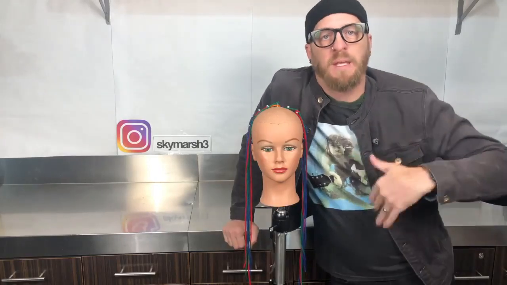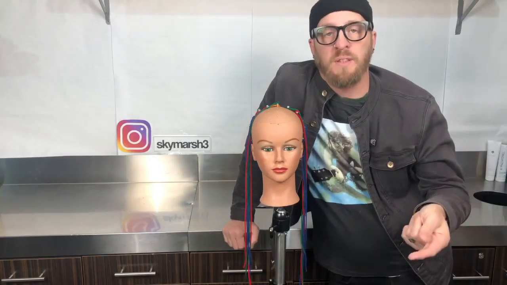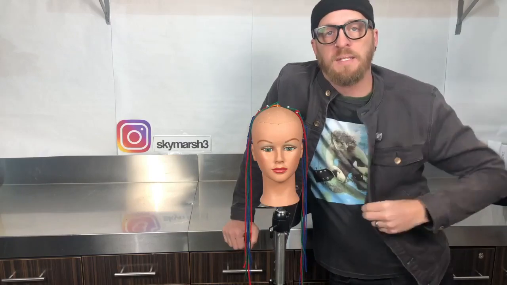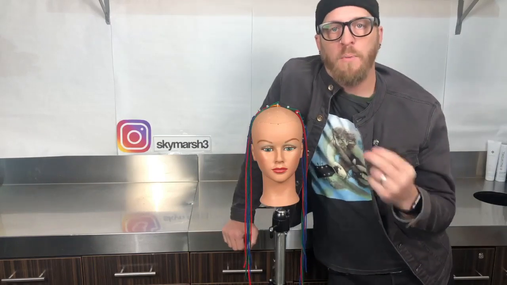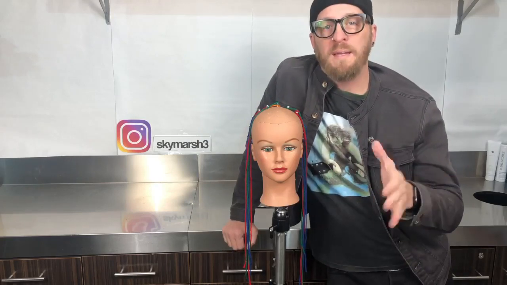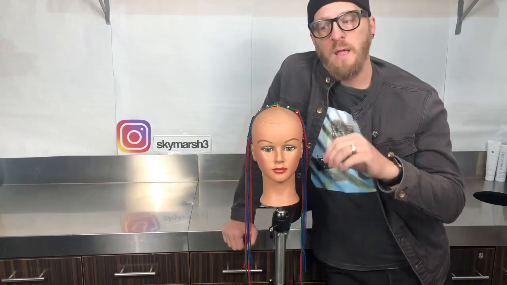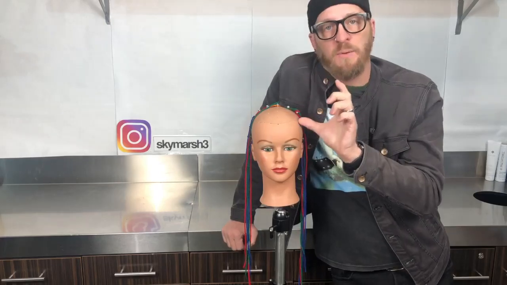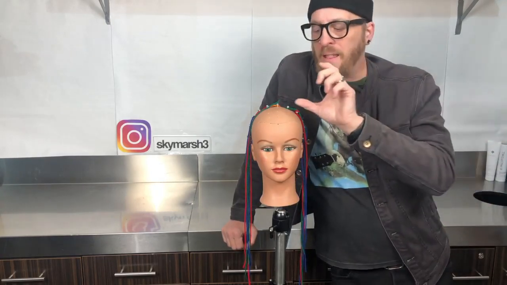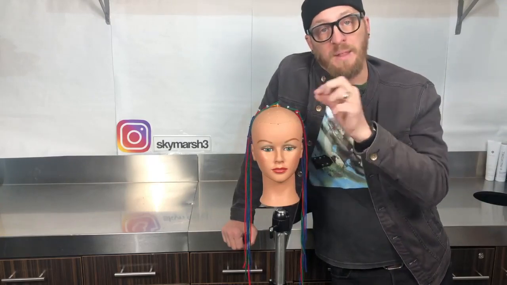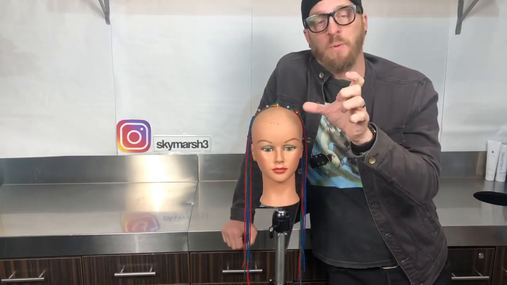Hey guys, one of the biggest questions we get, and one of the most challenging things people have with layering, is simply how to determine what's convex and what's concave. While they both remove weight, they remove it in different ways. A convex layer is cut at 90 degrees from the shape of the head, and it's a consistent removal of weight, meaning every piece of hair you cut is the same length from the scalp as it was to where it was cut.